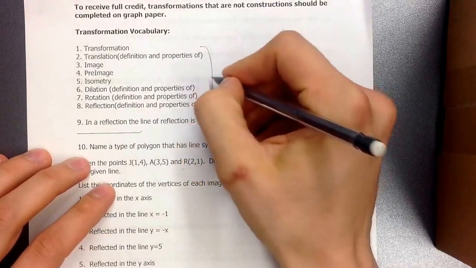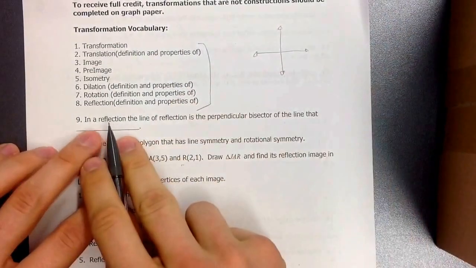Make sure we pull these straight from the notes. They're straight from the notes. You're ready to go. We'll start off here with number 9.